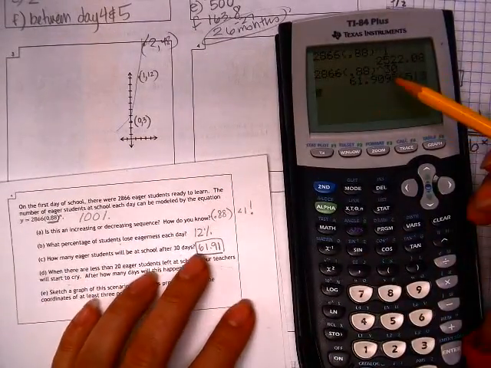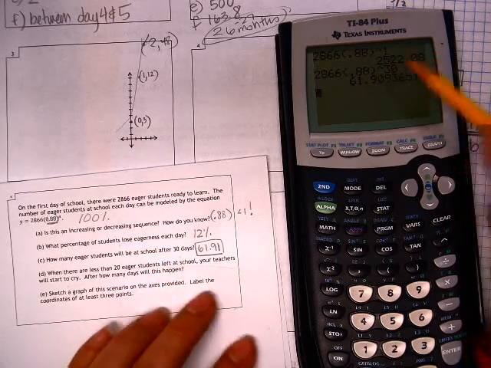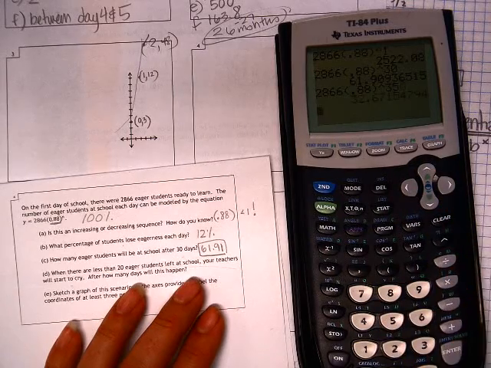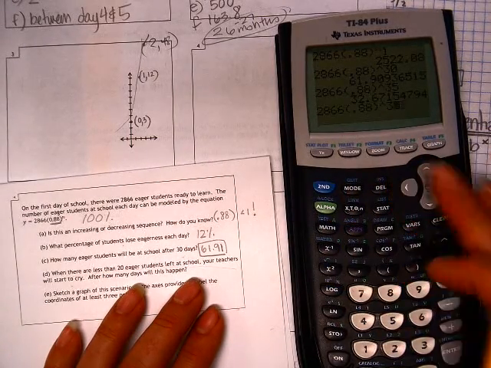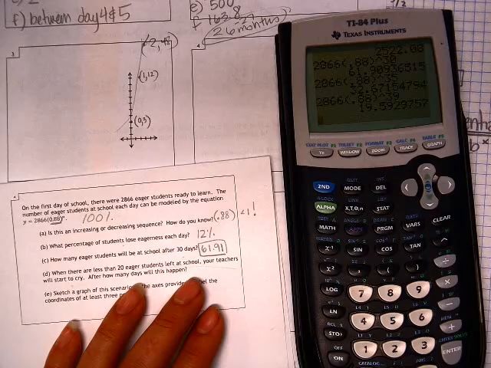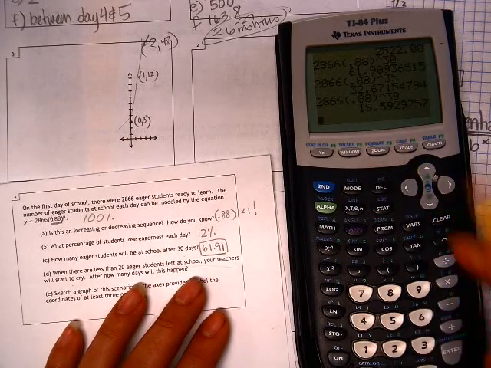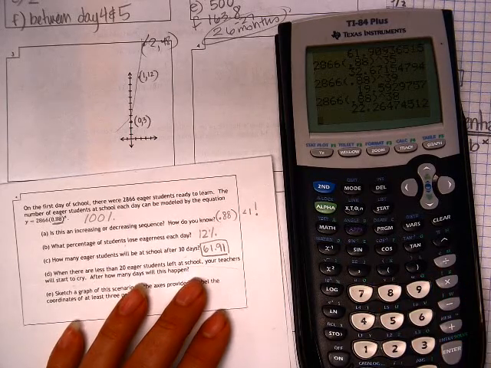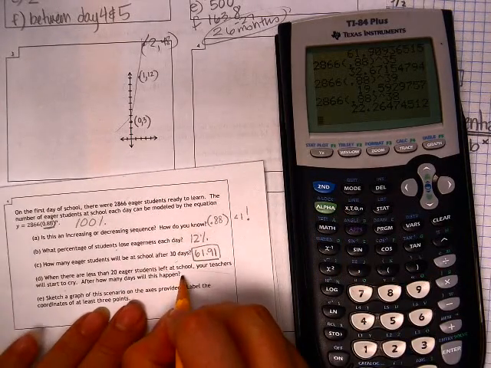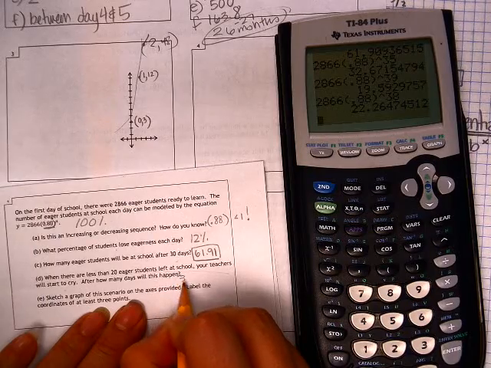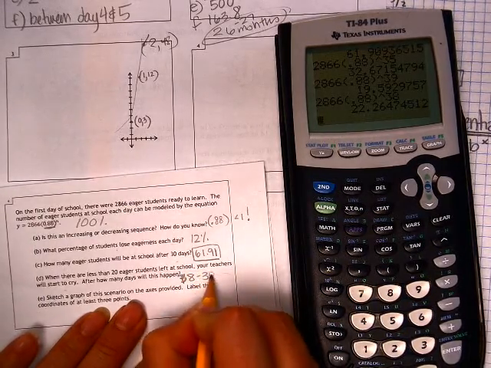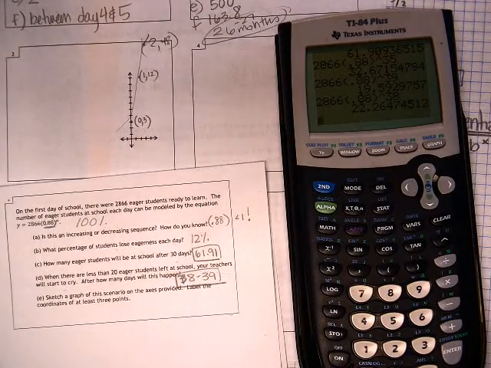Now, I already know 30 is giving me pretty close to 20, so at this point I can just guess and check. I can do like 35, getting close. I could do 39. Okay, I'm betting that that's when it happens, so I'm going to just plug in 38 just to see. So yes, between 38 and 39, between those days is when we are less than 20.